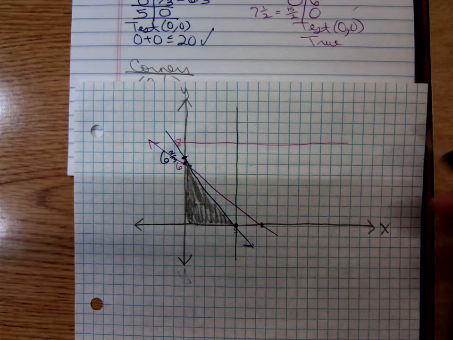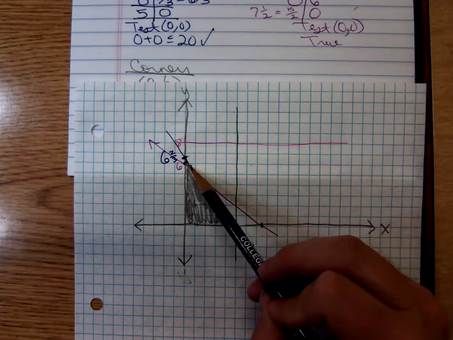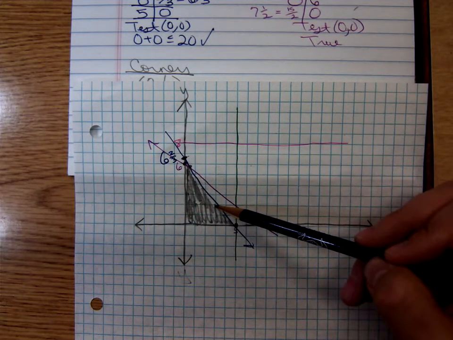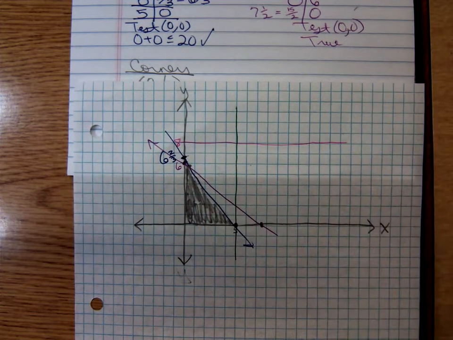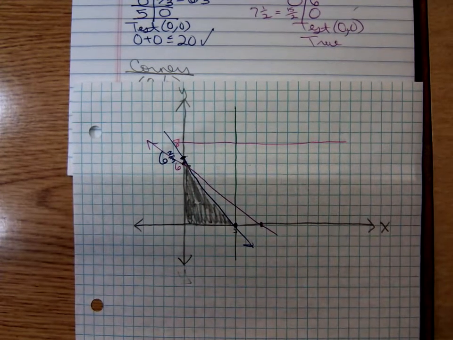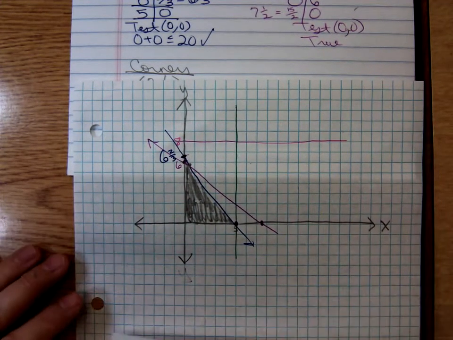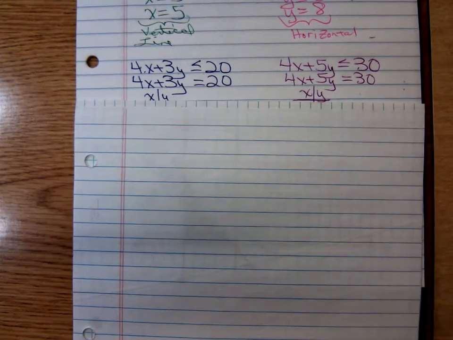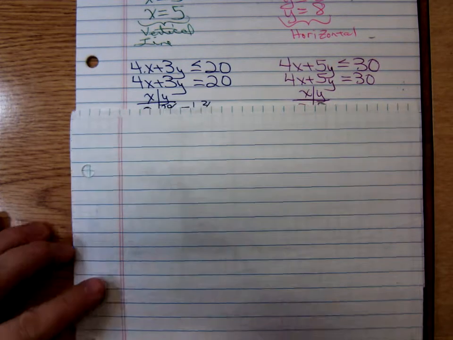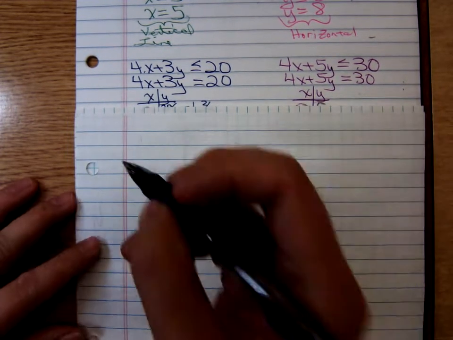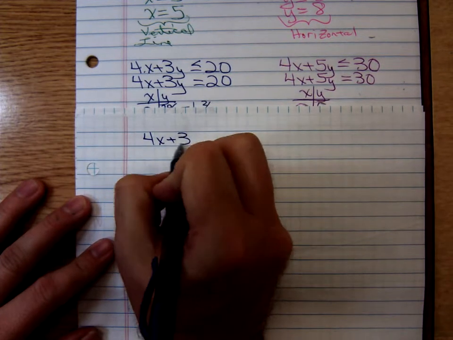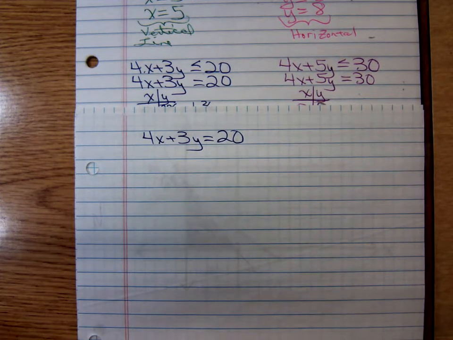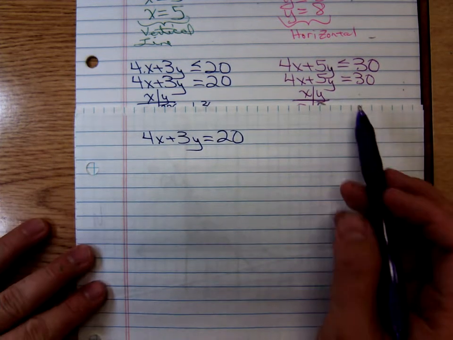It's hard to tell, but there's a corner point right there, and it's formed by the purple and the blue lines. So we're going to have to use elimination now. Let's see, the blue line was 4x plus 3y equals 20. And the purple line was what? 4x plus 5y equals 30.